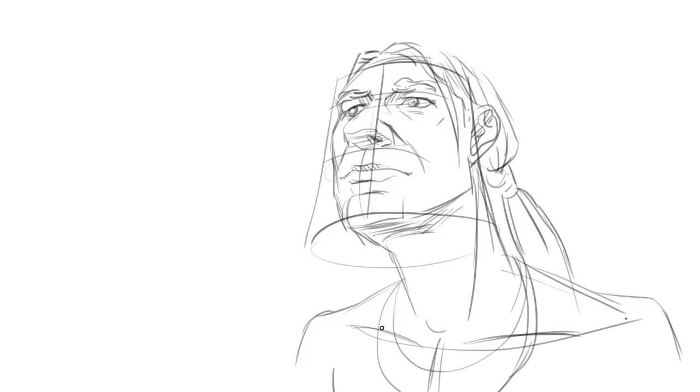Using simple shapes just for the placement. I'm not trying to design or anything, and I want to keep the focus on the head, so I want to keep it simple. Okay, it's not looking too bad. Let's go to another drawing.